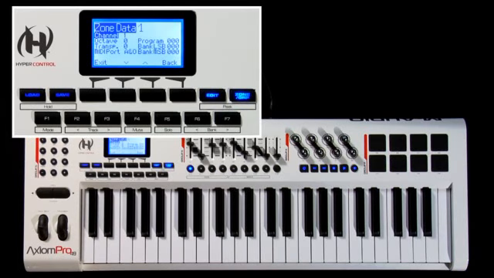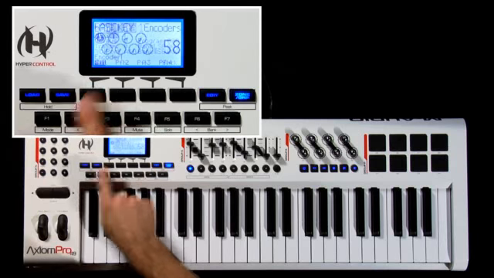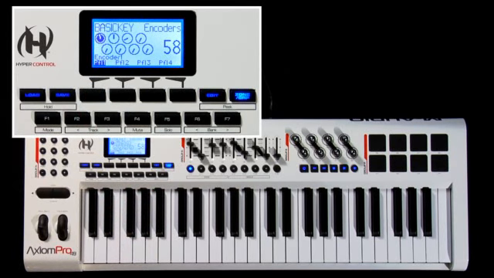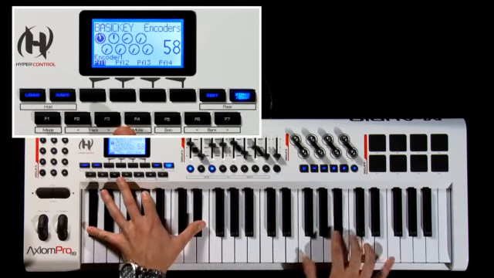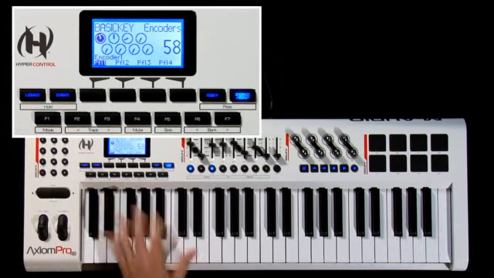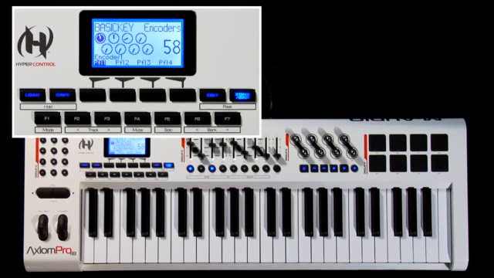To create a stacked sound, all I need to do is simultaneously press the zone buttons for the sounds I want to combine. That's okay, but when I play up high like that, the pad sticks out too much. I'm going to limit its range so only the piano will be heard in the upper register.